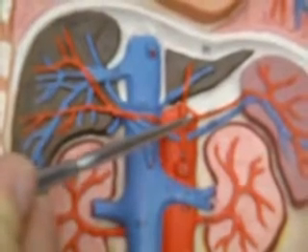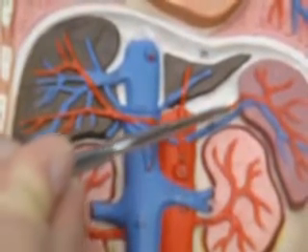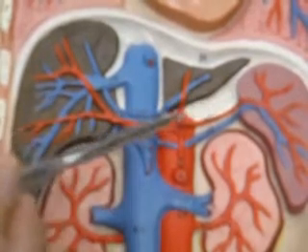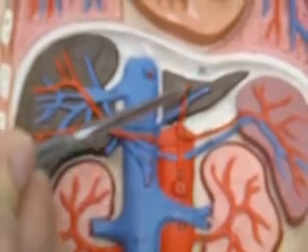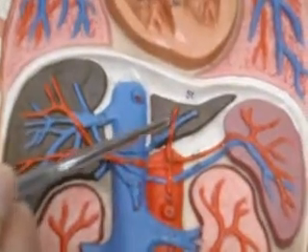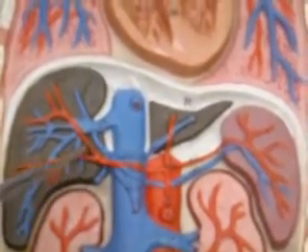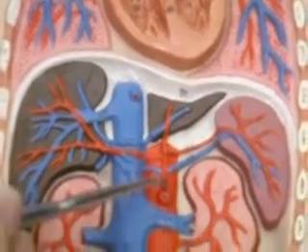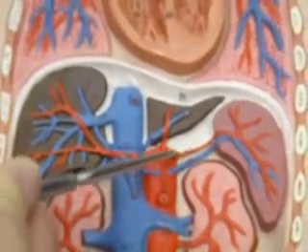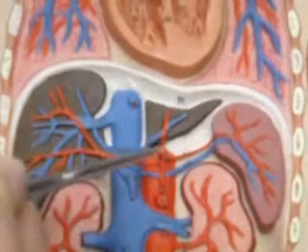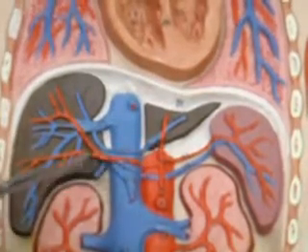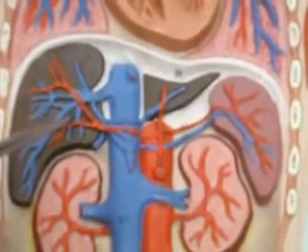Now let's go ahead and follow the branches. This branch, which is going to the spleen, is the splenic artery. This one going to the stomach is the gastric artery. And this one going over here to the liver is the hepatic artery. So the celiac artery is going to branch three ways. Once to the spleen, the splenic artery, once to the stomach, the gastric artery, and then once to the liver, that is the hepatic artery.